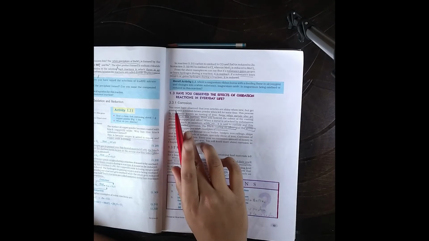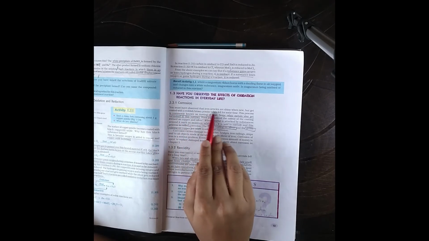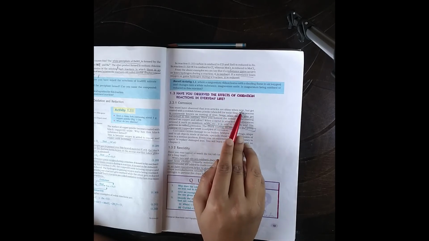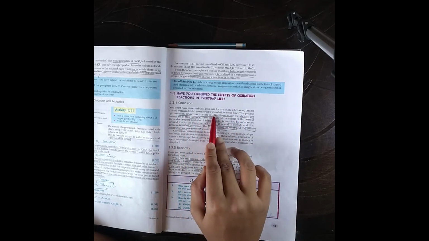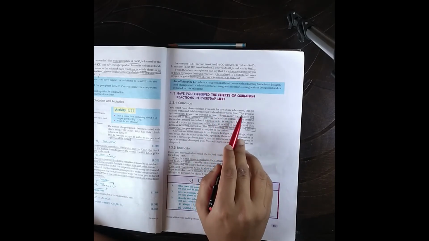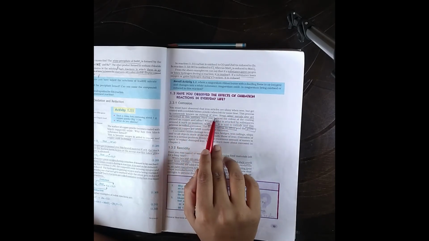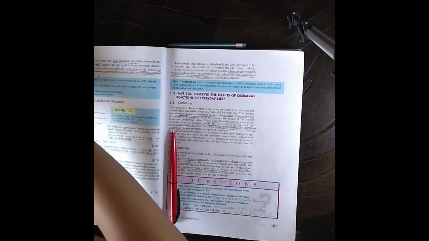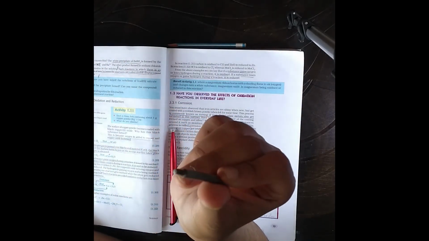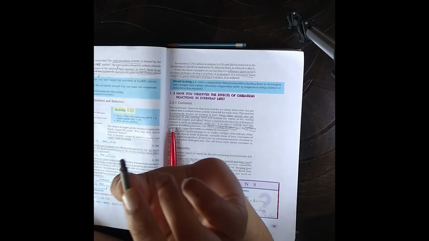Corrosion. First is corrosion. You must have observed that iron articles are shiny when new, but get coated with a reddish brown powder when left for some time. The process is commonly known as rusting of iron. As you can see, I have an example for you all. It is an iron object, but it is shiny.